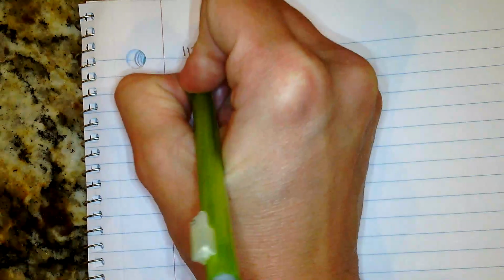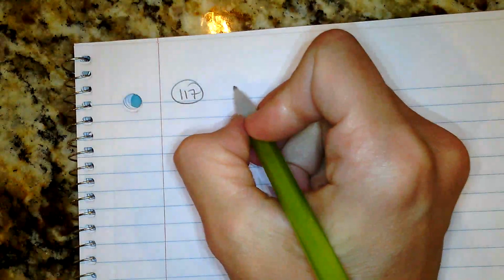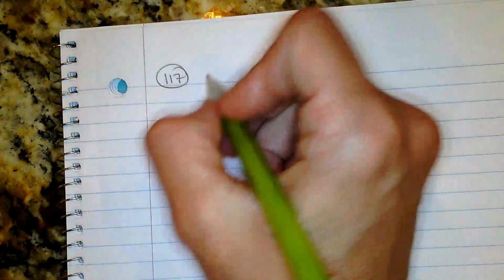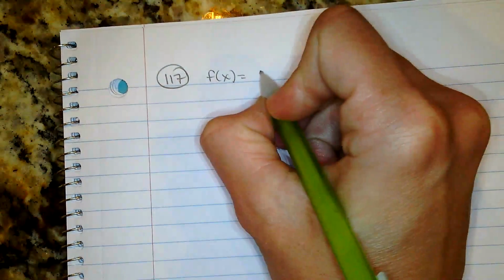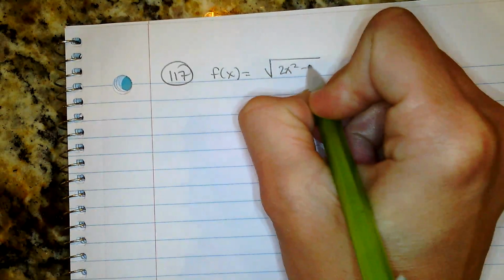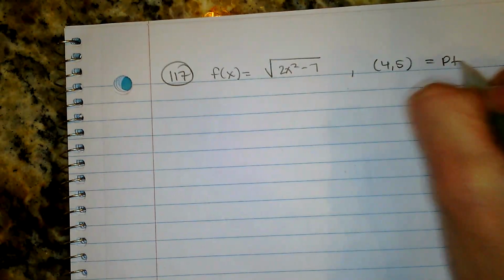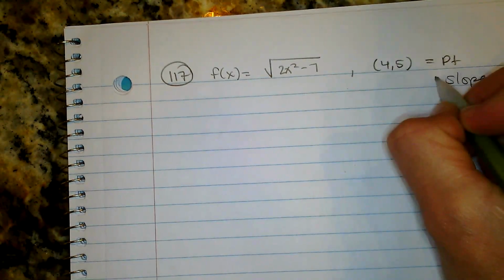117 wants us to find an equation of a tangent line. So we need a point and a slope in order to write an equation of a line. Use a graphing utility to graph the function and its tangent line, and use the tangent feature. We don't need to do that part. So we're just going to write an equation of a tangent line at the given point. So in 117, our function is this. And they want the equation of the tangent line at 4, 5. So we already have the point. We just need to find the slope.